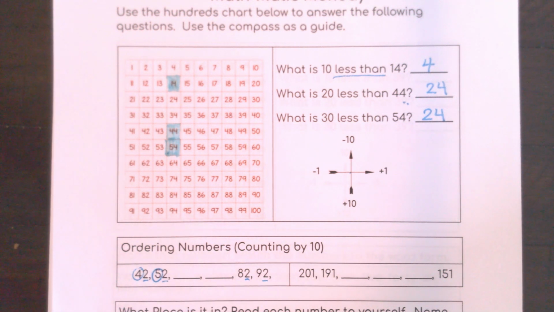So next would be, you've got it, 62. And then I would put here, what would go here? 72. And here we are with 82 and 92. So if you look at everything that's circled, it looks like 40, 50, 60, 70, 80, 90. And it's going right in order.